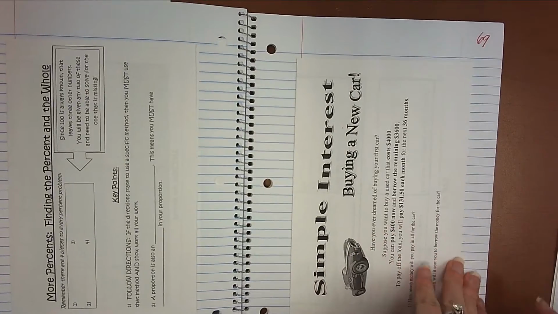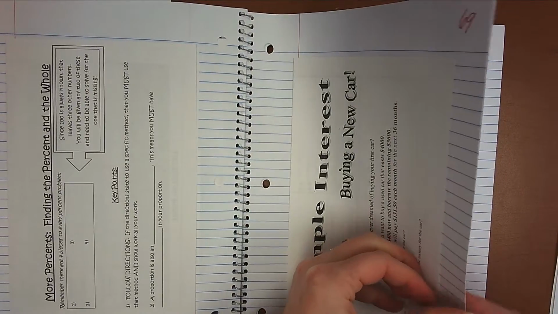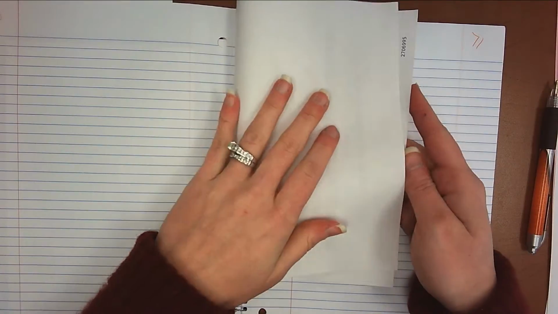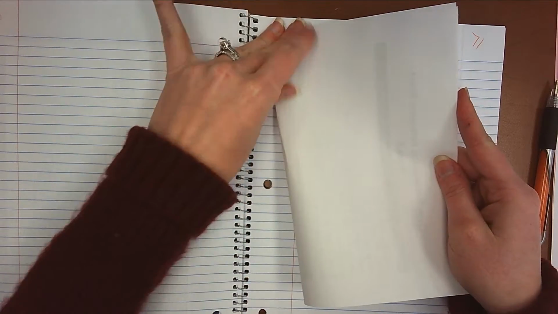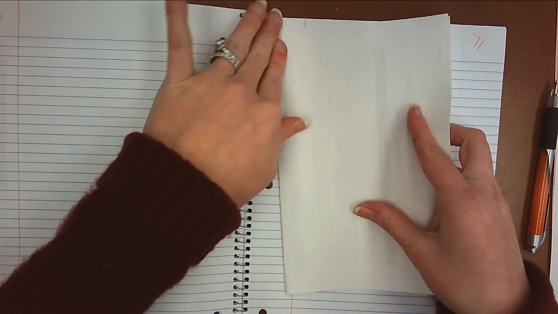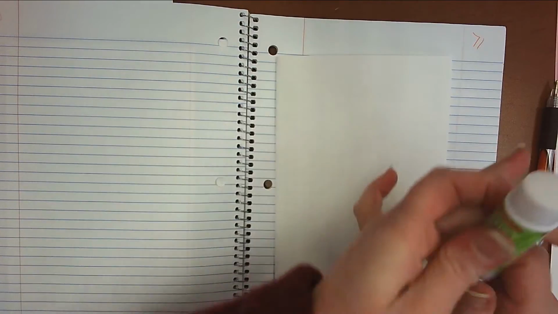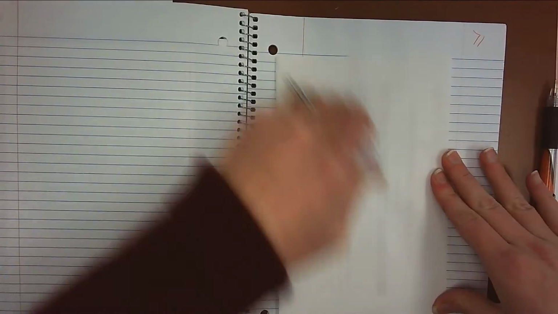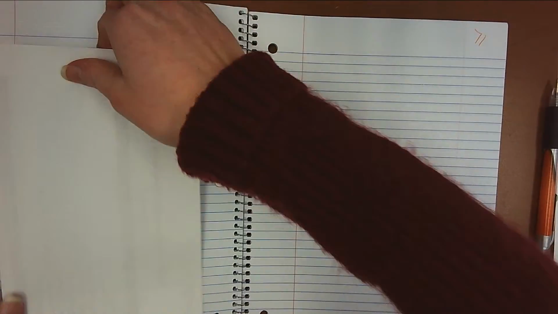So there's 69, the last page I glued, and this is 70 and 71. So on page 70 is the I-STEP reference sheet. I'm just folding it in style, what I call hamburger style, folding it in half, and then gluing that in on my next blank page, which again for me is page 70.